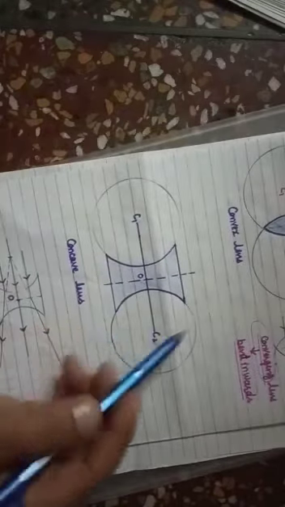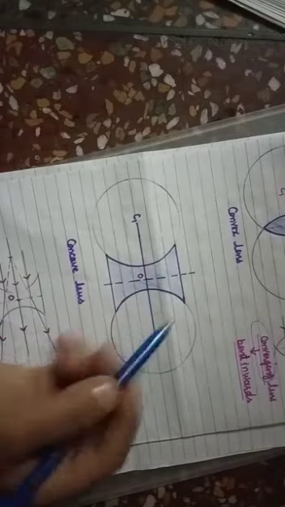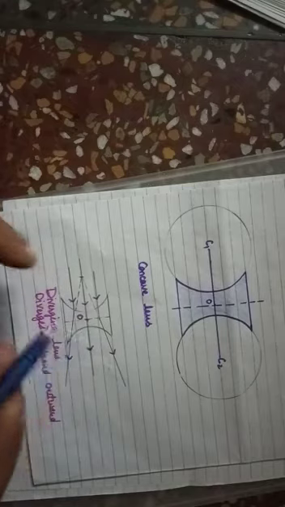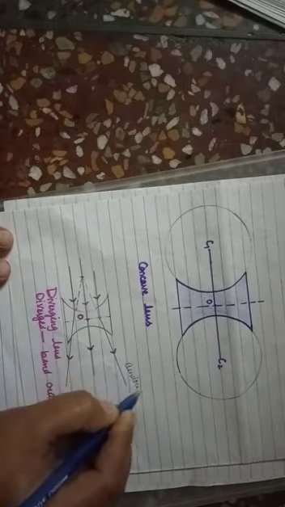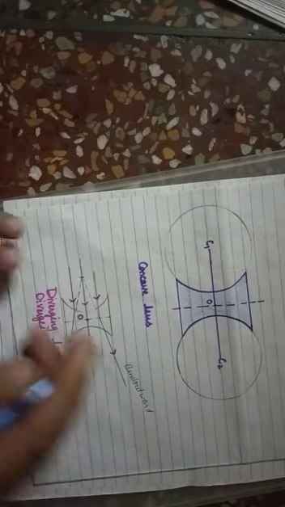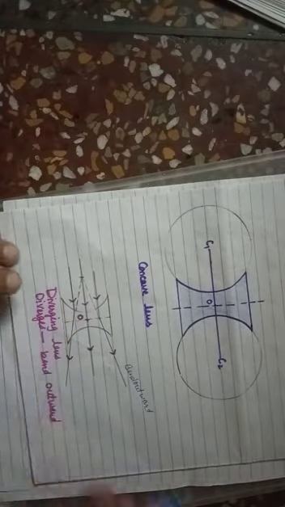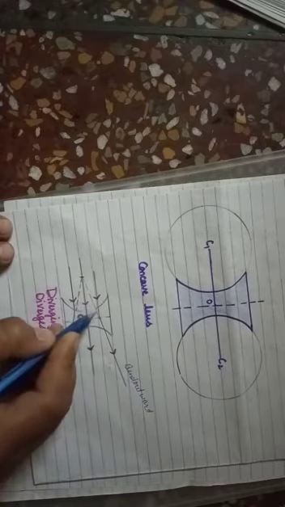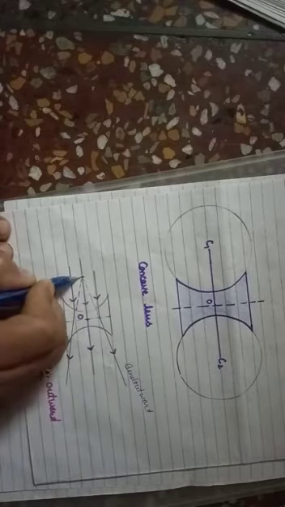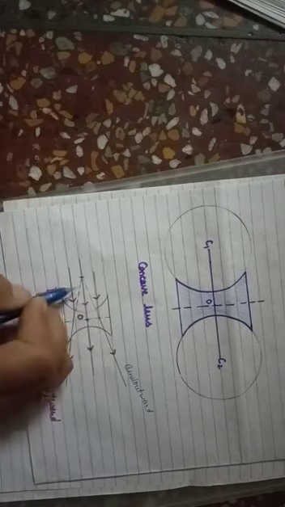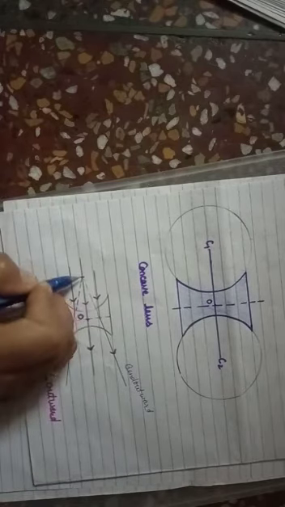And in the case of a concave lens, a beam of light parallel to the principal axis diverges, it bends outward. But if we extend the refracted rays in a backward direction, they will appear to meet at a point. Actually, they are not meeting, but they appear to meet at that point, and this point is known as the focus point.